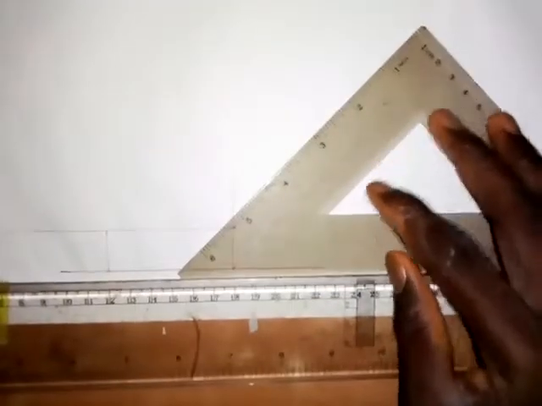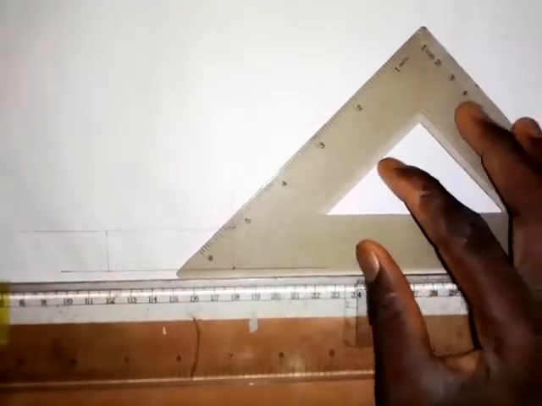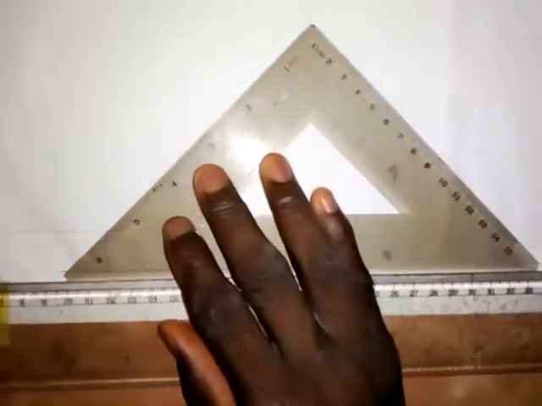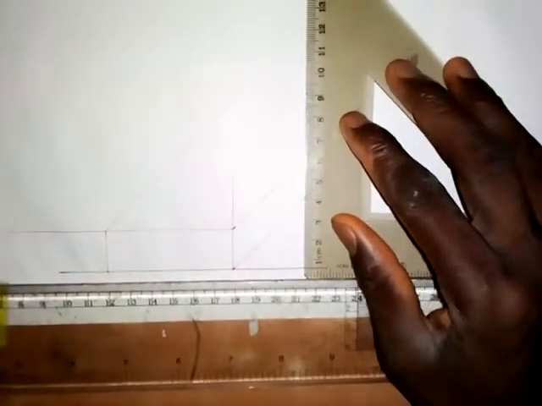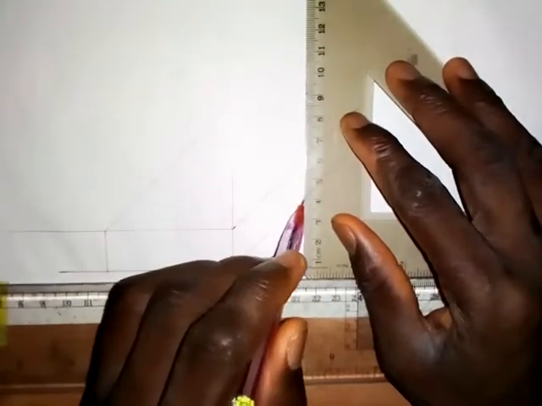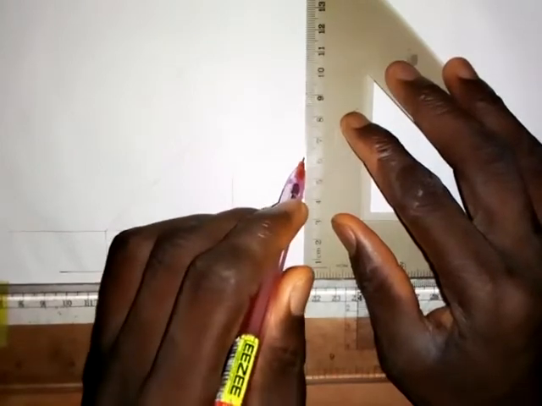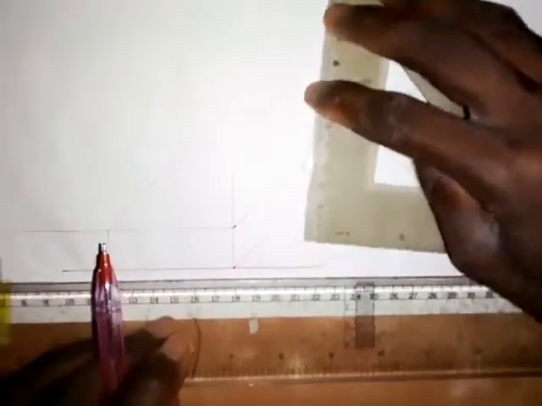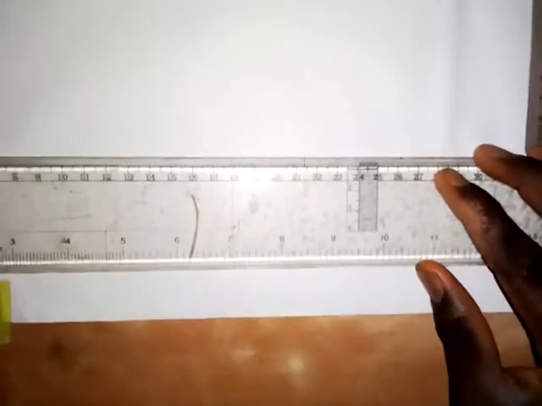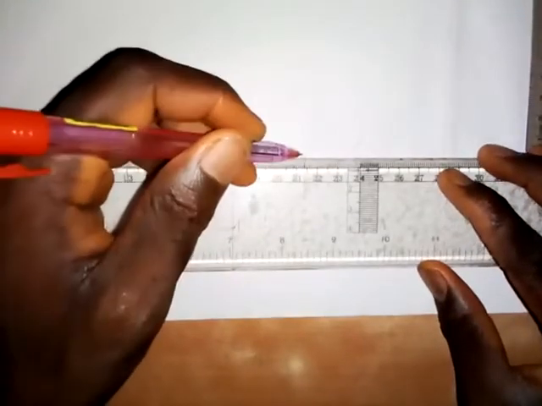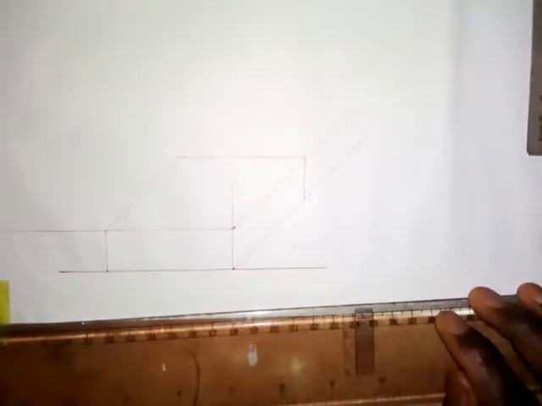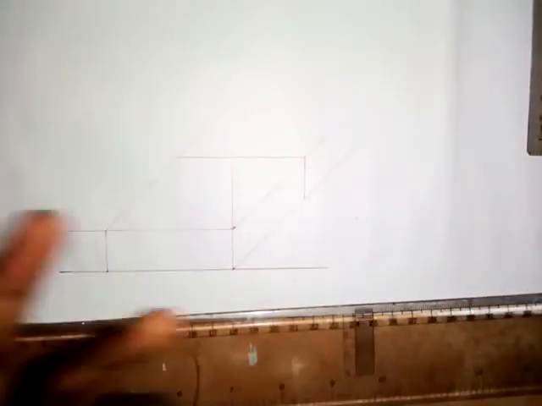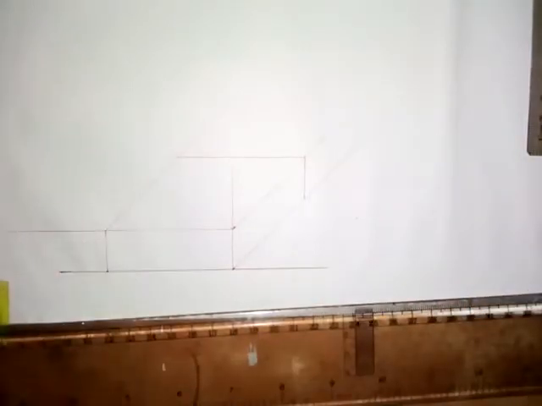Now take your 45 degree set square and move it to this point, so you produce this to this side. Then we are supposed to have a vertical line here. At this point where we have 50, draw a vertical line. Then you take your T square to this point and draw this line, which is a horizontal line. So we have completed the object partially.